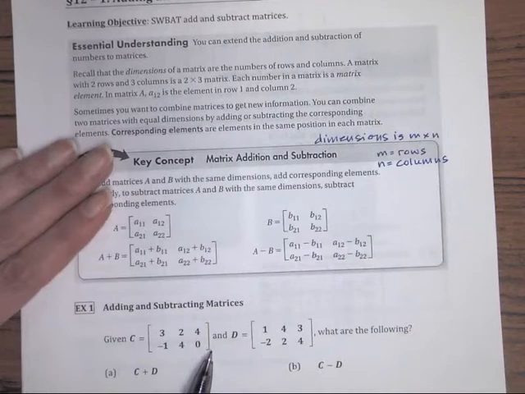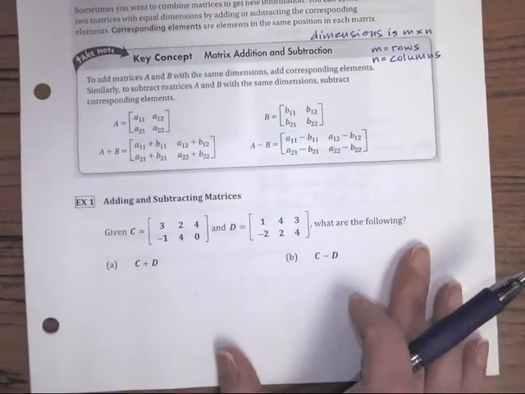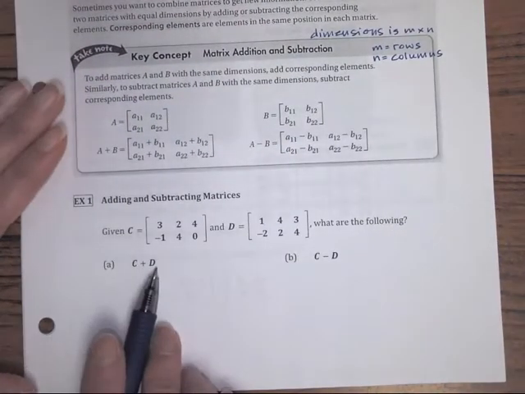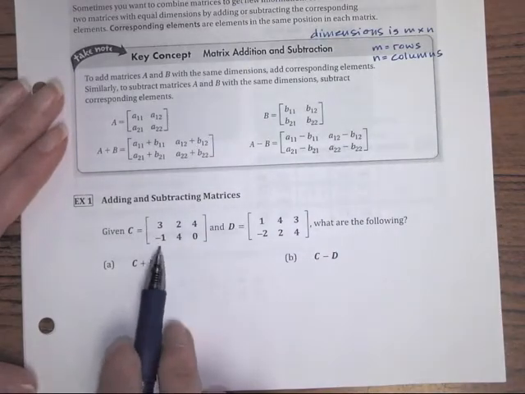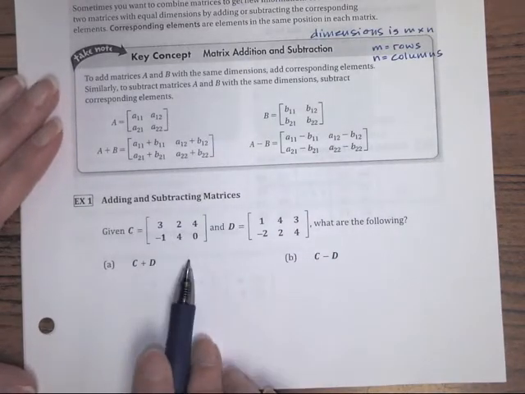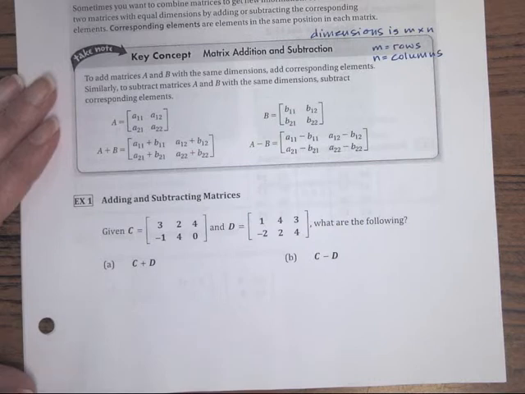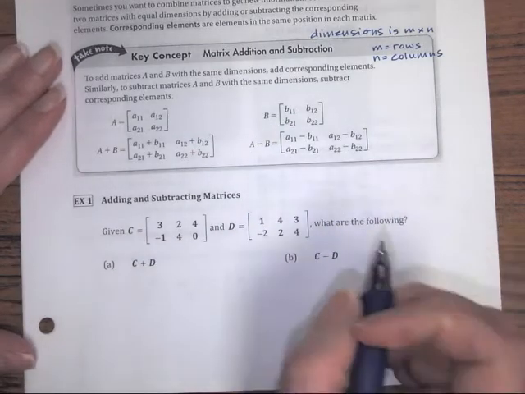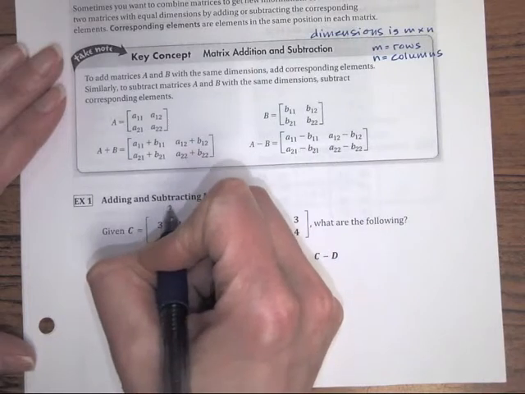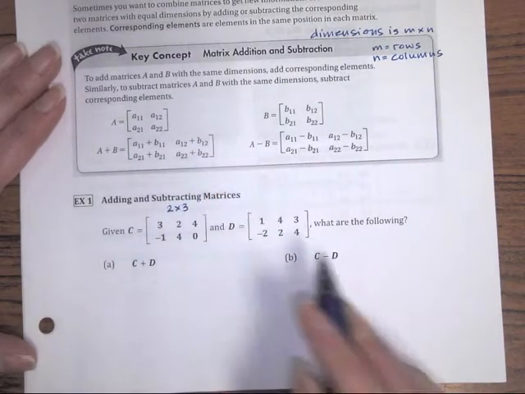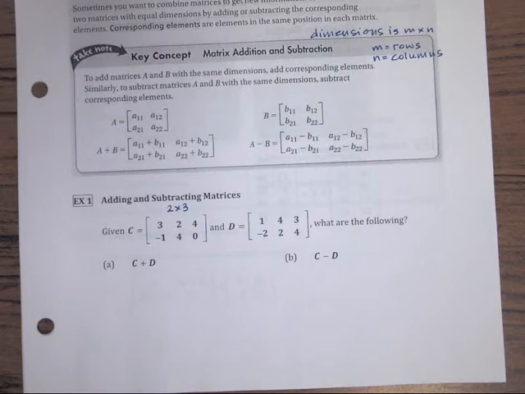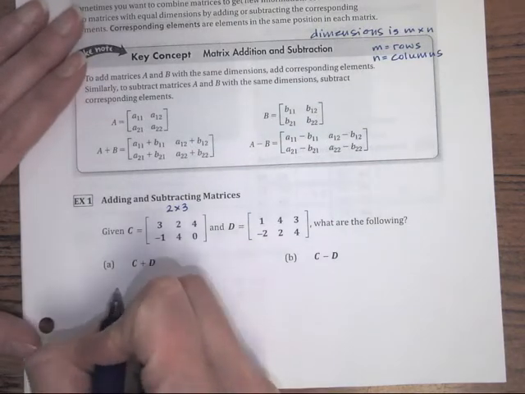So if you want to do down here at the bottom of the page, C plus D, notice, what are the dimensions of this matrix? 3 by 2. 2 by 3, because it's rows by columns. So this is actually a 2 by 3. They are the same, so we can add them. If they are not the same, you cannot add them. So it's as simple as this.